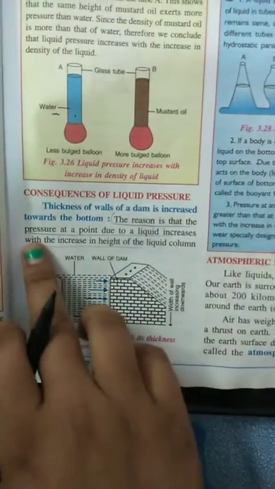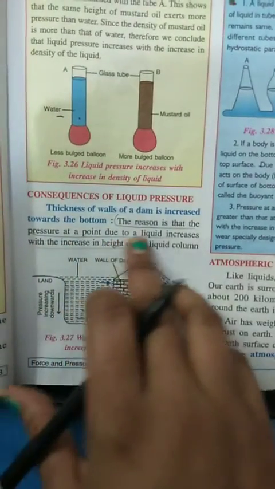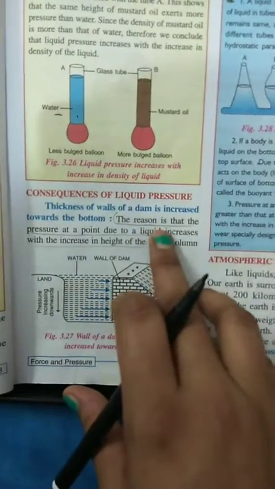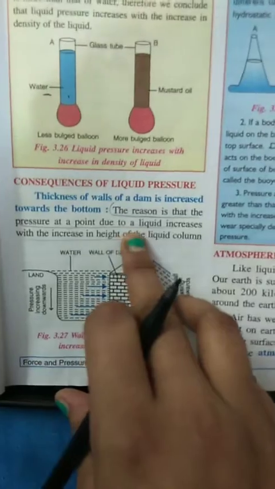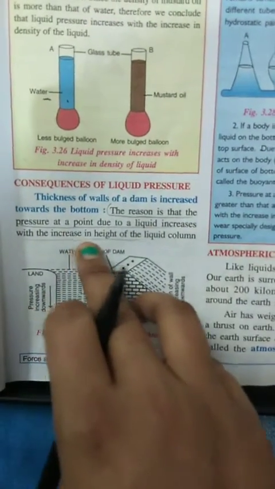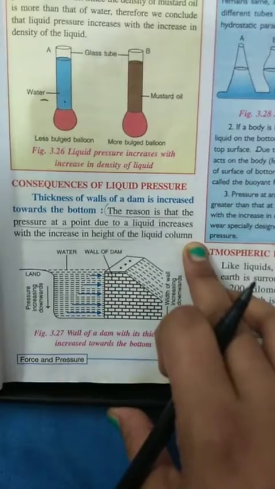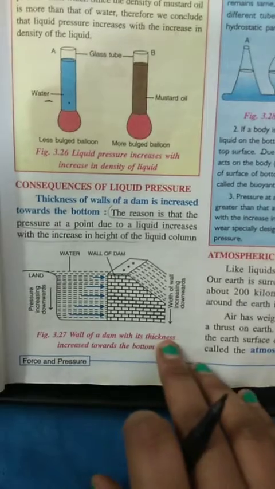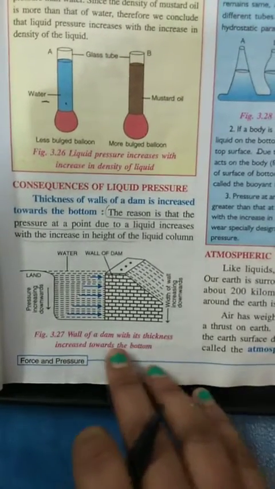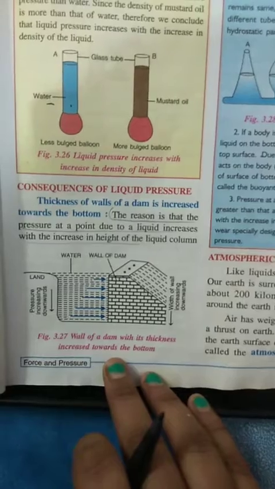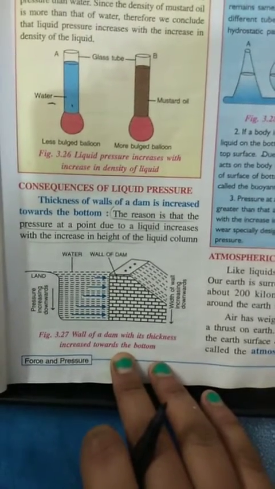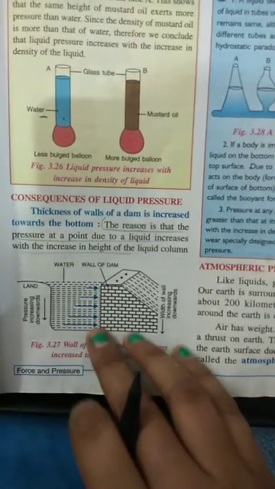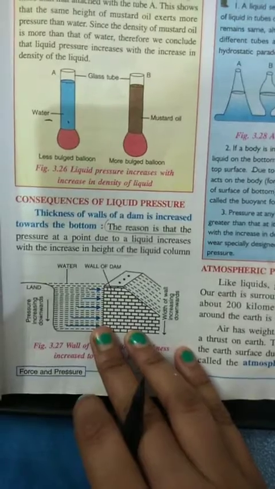The reason is that the pressure at a point due to the liquid increases with the increase in the height of the liquid column, and so the walls of the dam have more thickness at the bottom of the river, because there the pressure of water is too much.